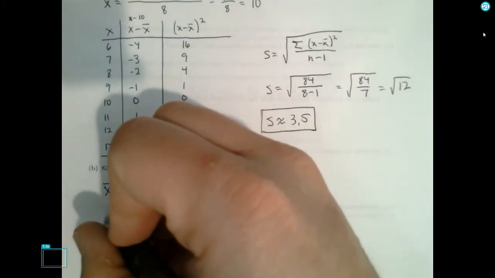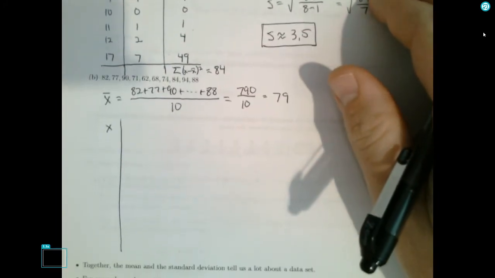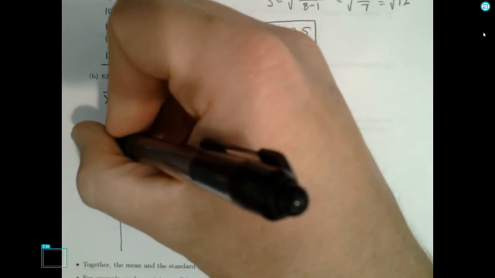So now I'm going to make my table. And I think I'm going to have to work really hard to squeeze it all in here because I've got too many values. That's okay.